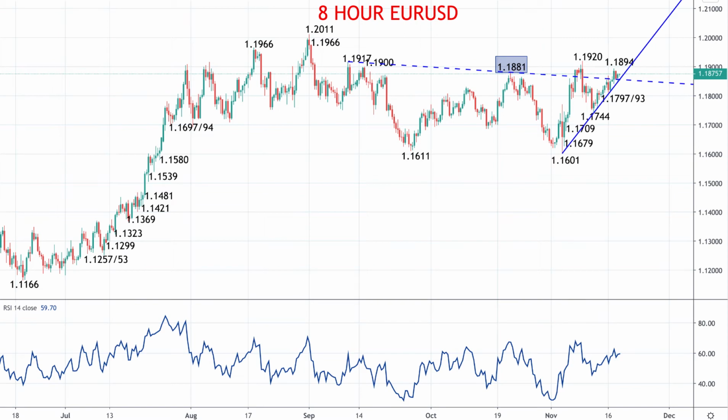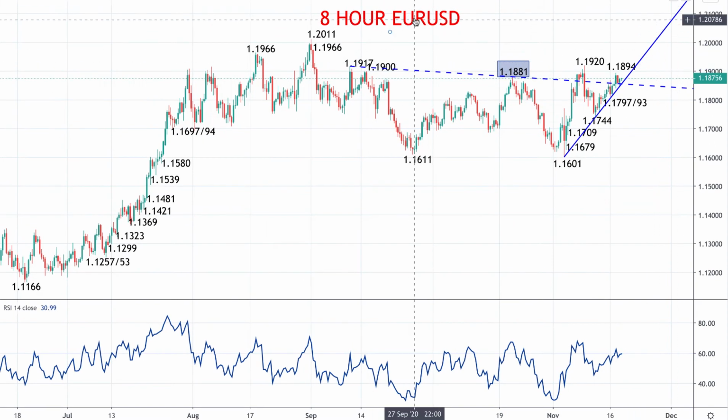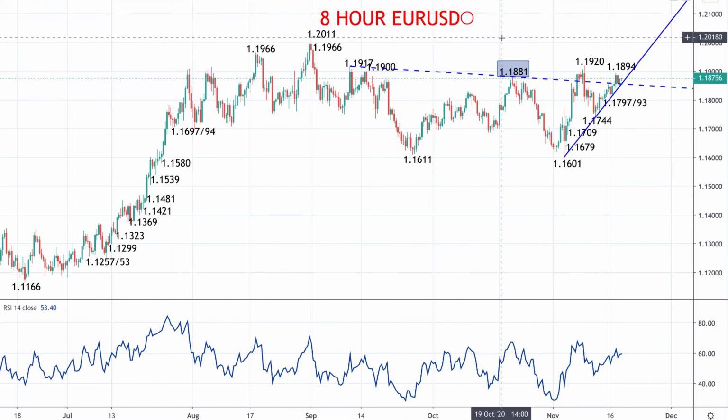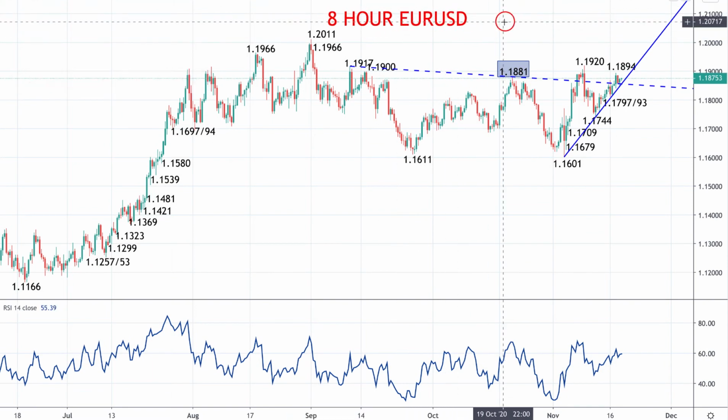Today we're going to take a look at a couple of the major FX pairs. We're going to take a look at the euro versus the dollar, EURUSD, and we're also going to look at the pound versus the dollar, GBPUSD, also called the cable spot FX rate. So we're going to take a look at both of those.